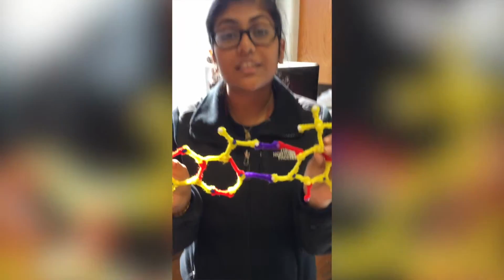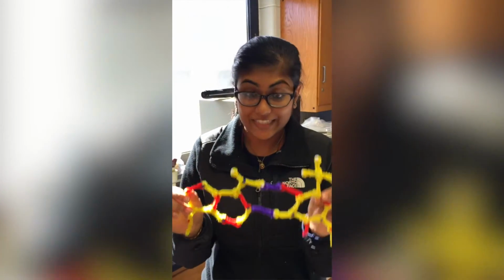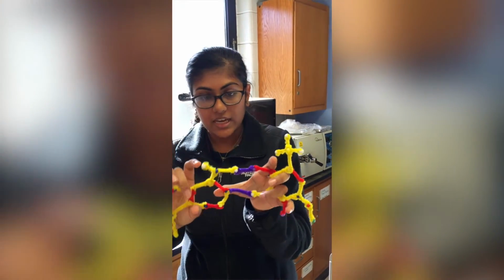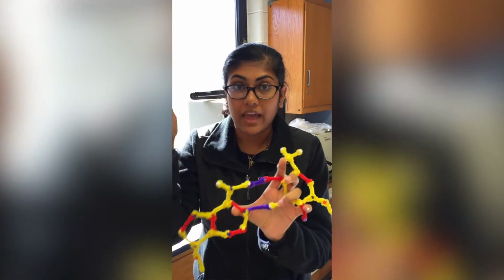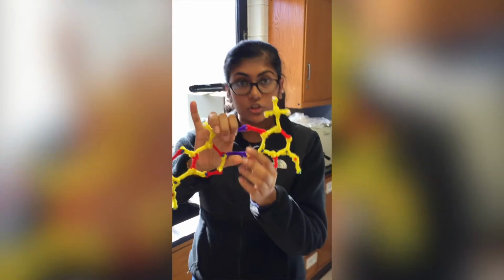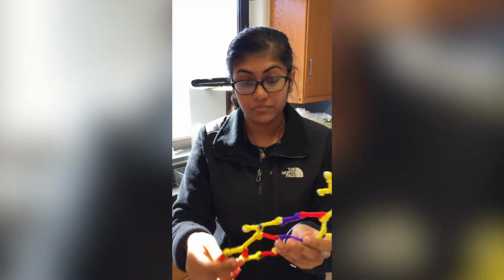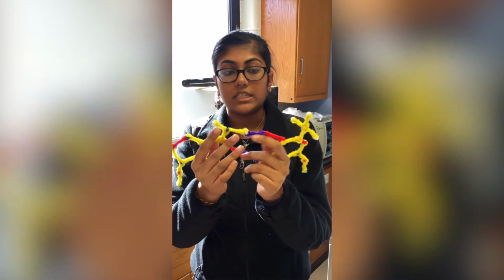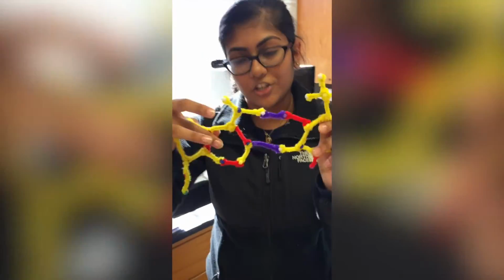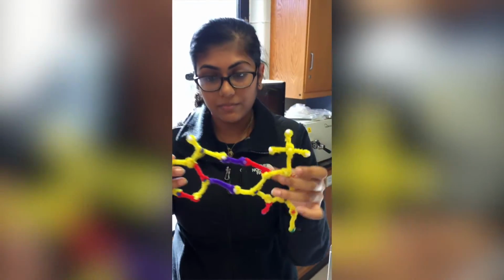Okay, so this is it bonded. I didn't know really how to do it single. But here are our pyrimidines and purines. And this is our adenine and thymine bonded together. How do we know that? Because it has the two hydrogen bonds, so you know that it's adenine and thymine. And which one is which? Since this is our purine, this is our adenine, and the pyrimidine is our thymine. Excellent.